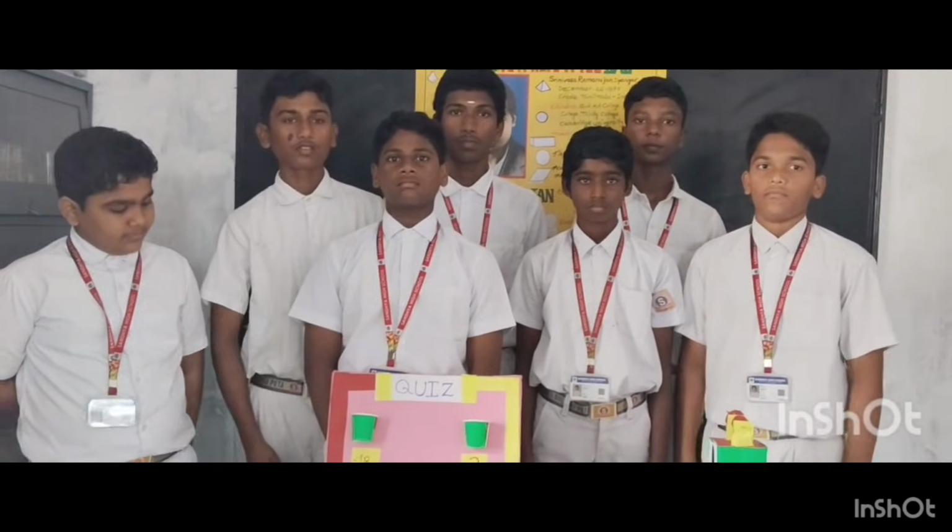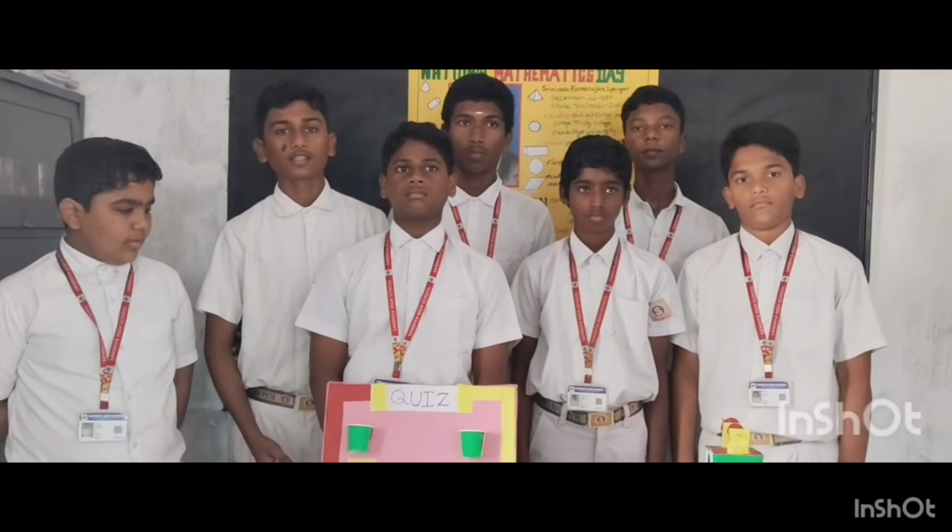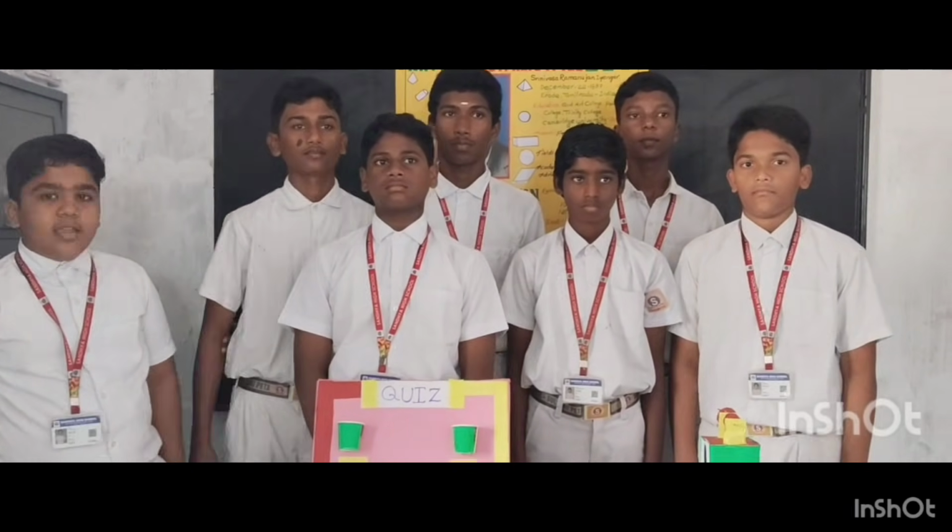We use this maths today for GPS, building houses, even landing airplanes. It is simple for measuring height. It is our second project.